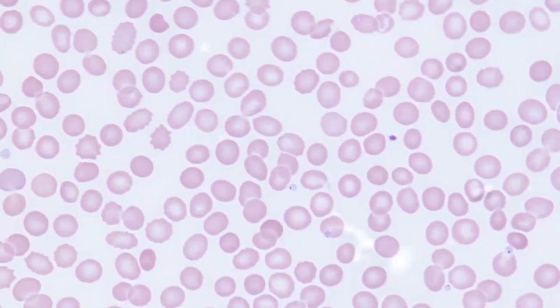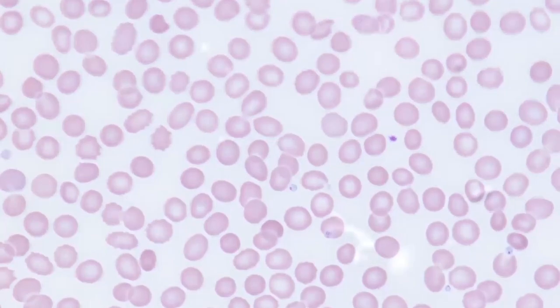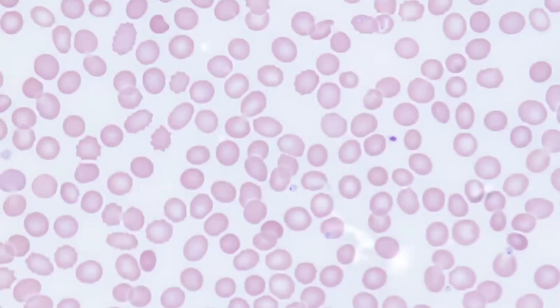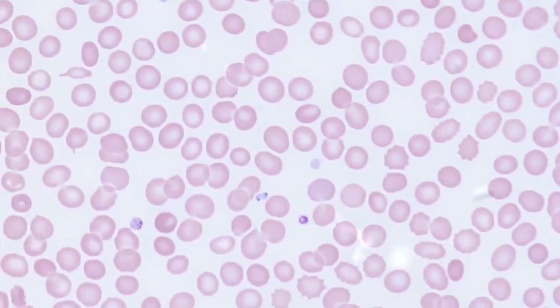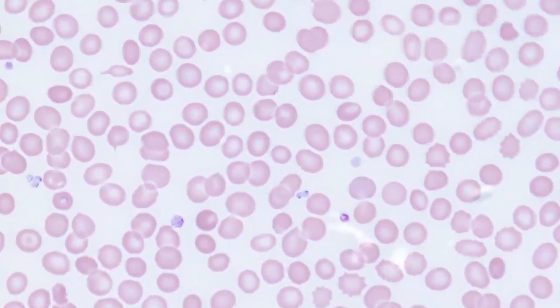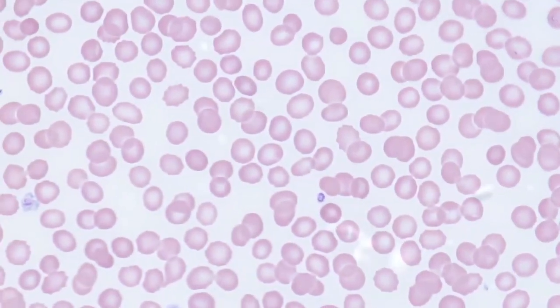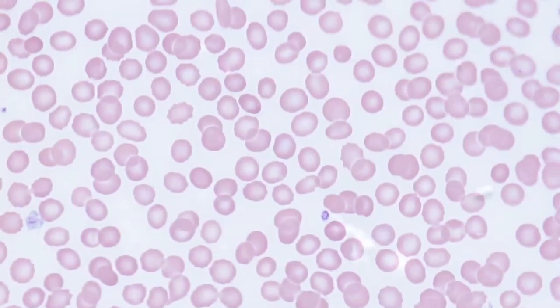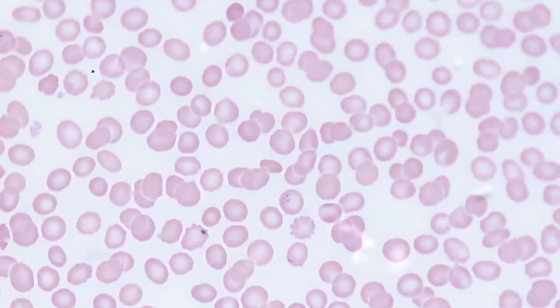This is an example of Babesia, and only ring forms are seen in the blood, whereas malaria may show gametocytes and schizonts. Another thing to note is the size of these intracellular organisms. It will be difficult to identify the different sizes unless you have lots of practice. So as we move around, I want you to get a sense that these organisms are slightly smaller than the malaria organisms that we were seeing.